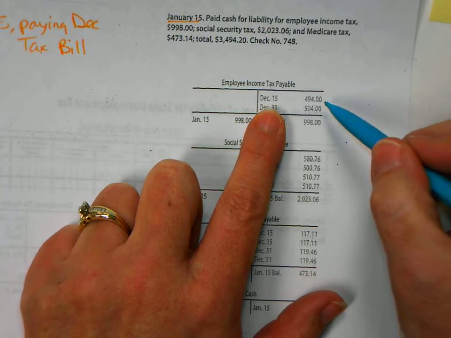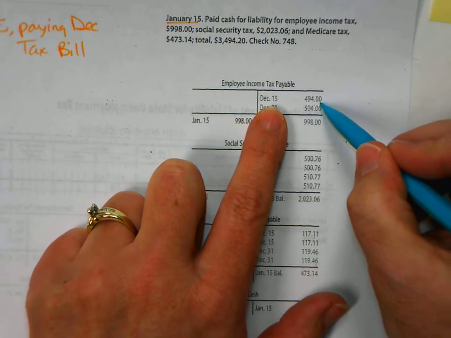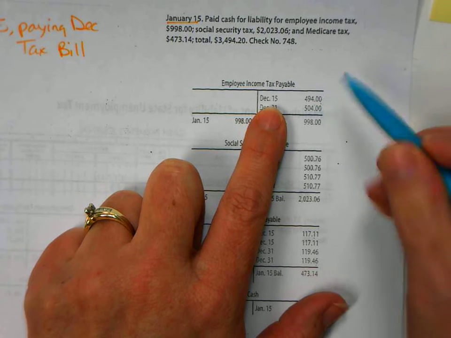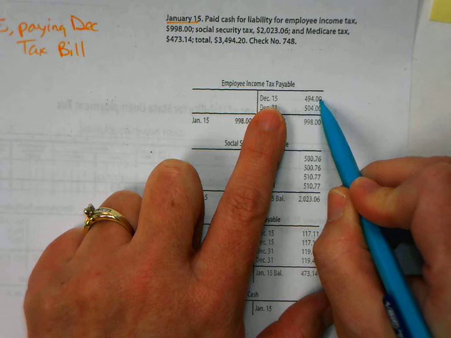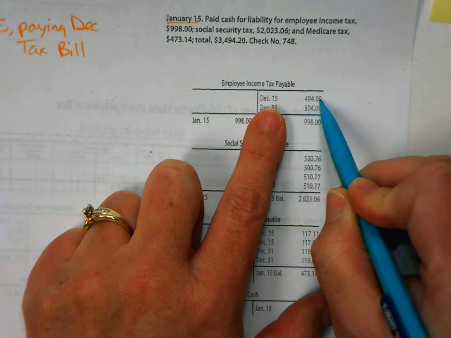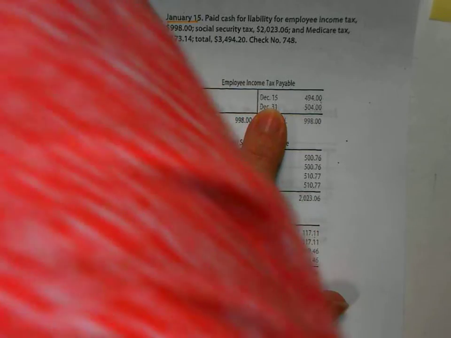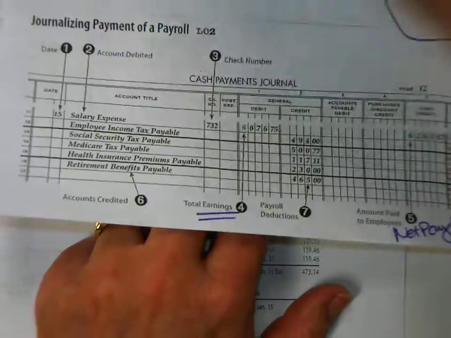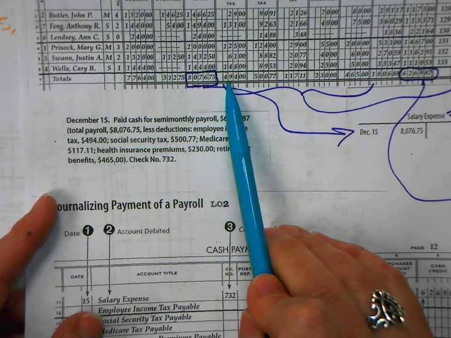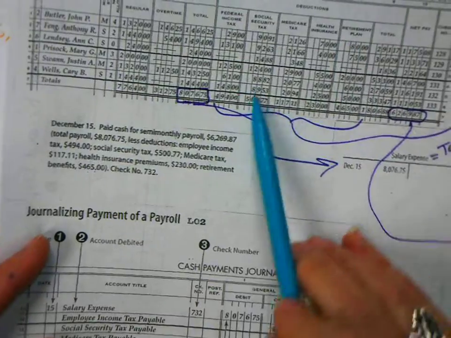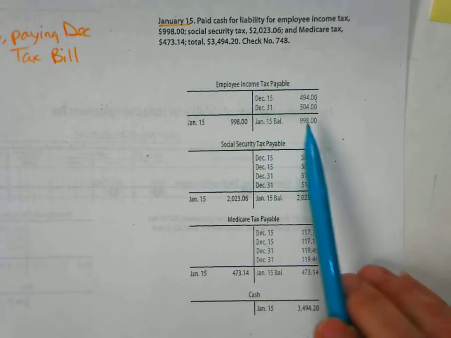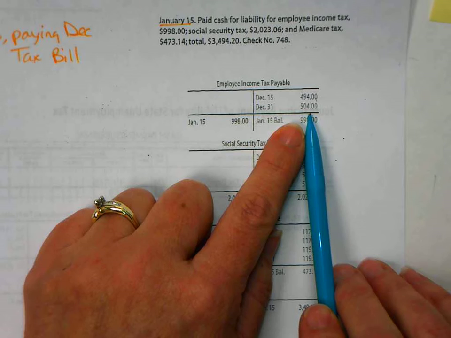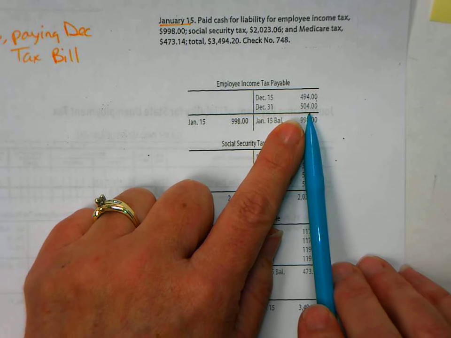Okay, on December 15th, when we did the December 15th payroll, we pulled out $494 for employee income tax for all of our employees. Okay? That would have been that number right there. Oh, does it match? $494. There you go. Right? $494. And then on the 31st, we did another payroll, and we pulled out $504.